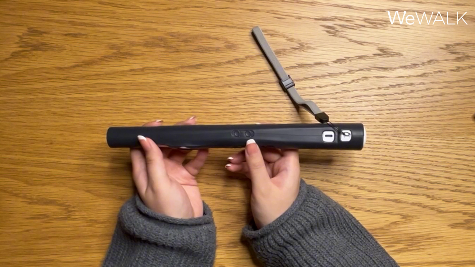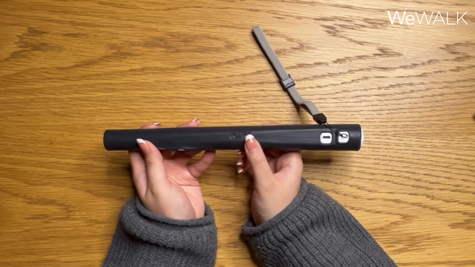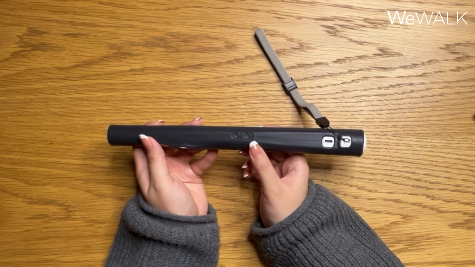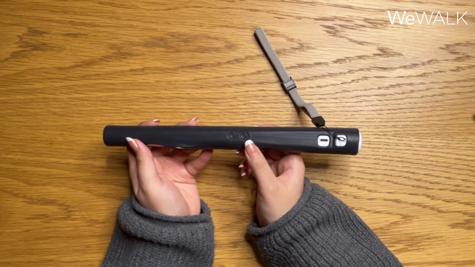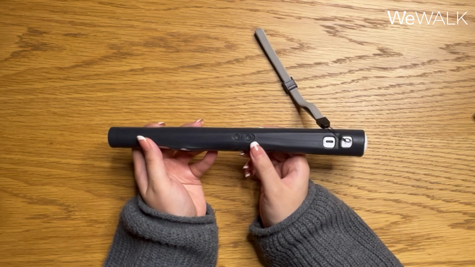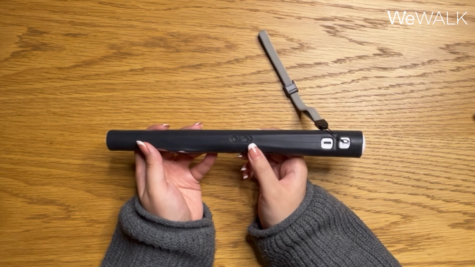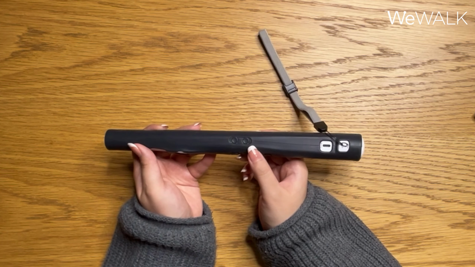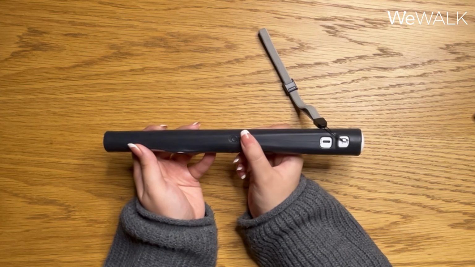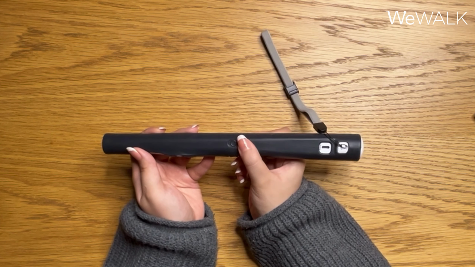Next, we have the obstacle detection button. So this is where you'll be able to change the settings of the obstacle detection sensor. You can scroll between short, mid, and far, which are the radius settings for the obstacle detection sensor. You can also turn the sensor off, and you can also turn the sound on and off. To demonstrate, if I press the button once, it will say short.